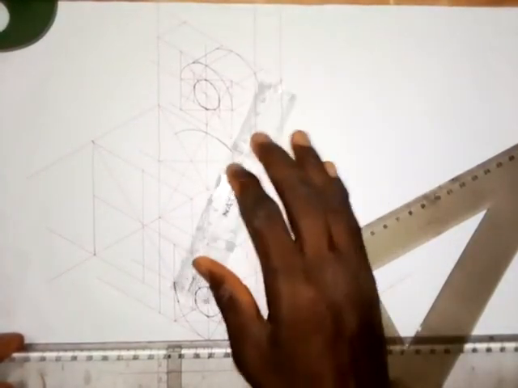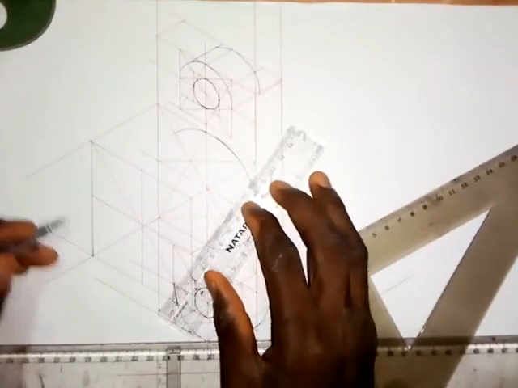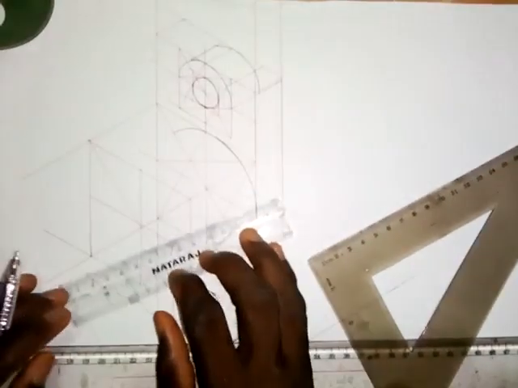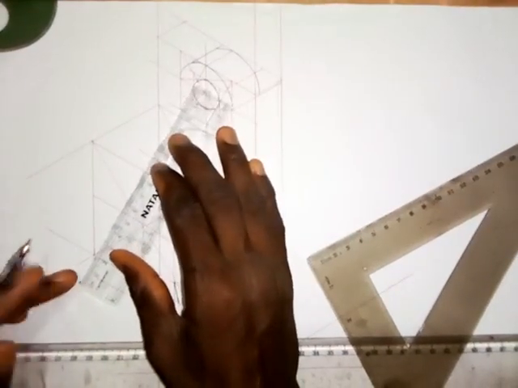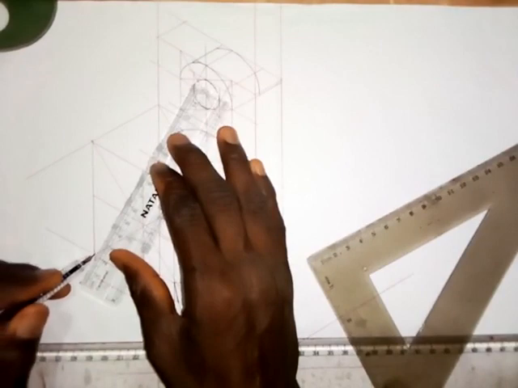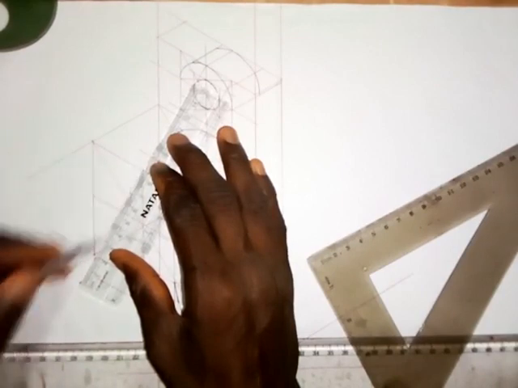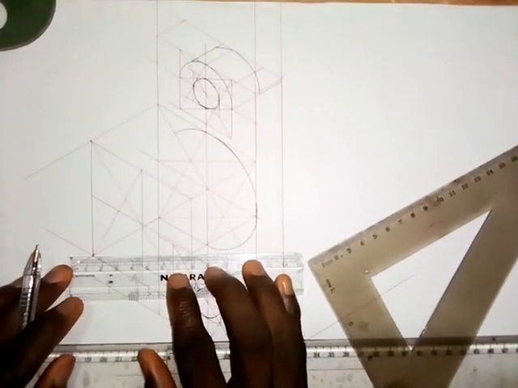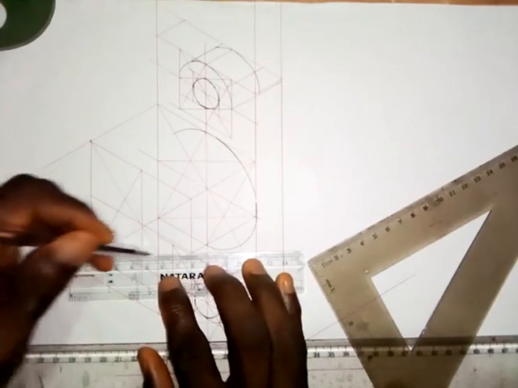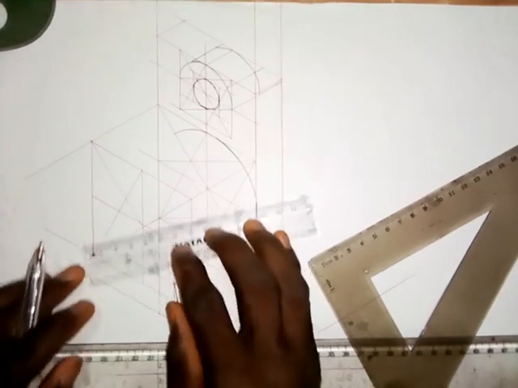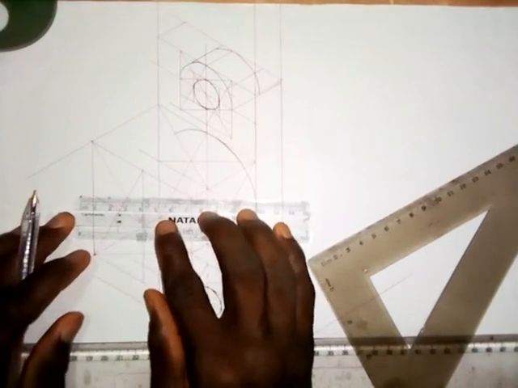Okay, so with what I've done here, so I'm going to connect this point together. So the lines are many now, so I have to watch it very well, but I can see it clearly here.